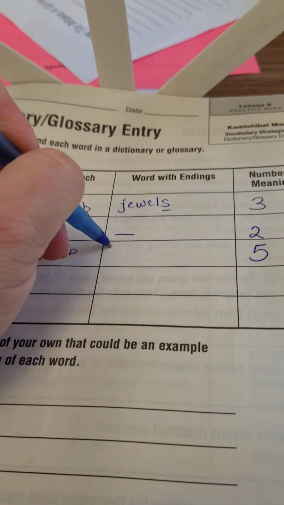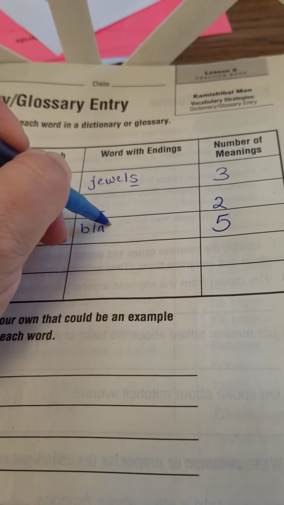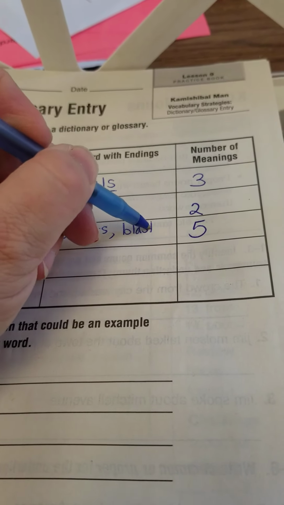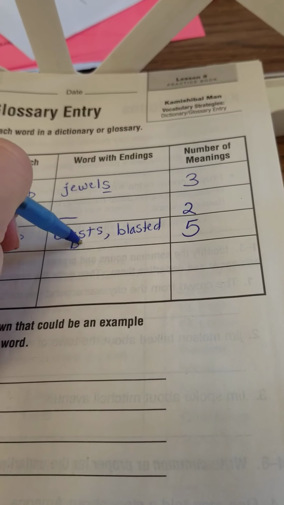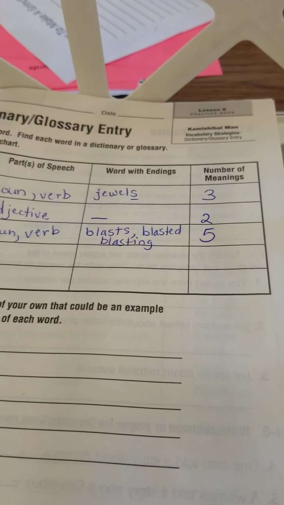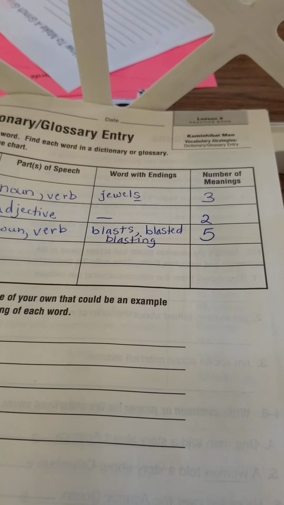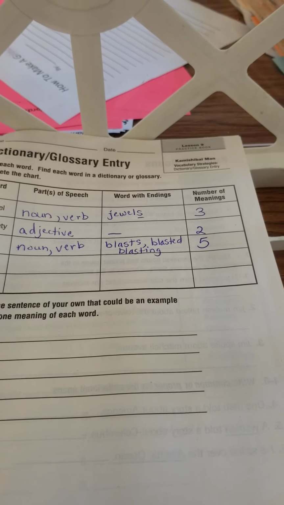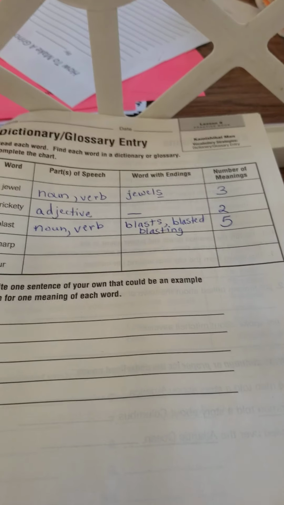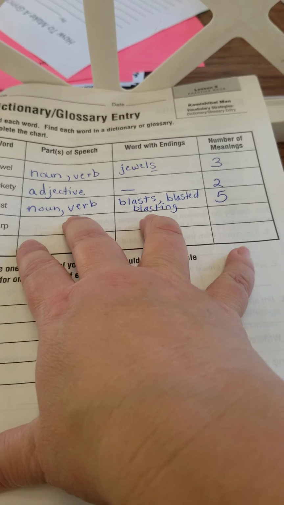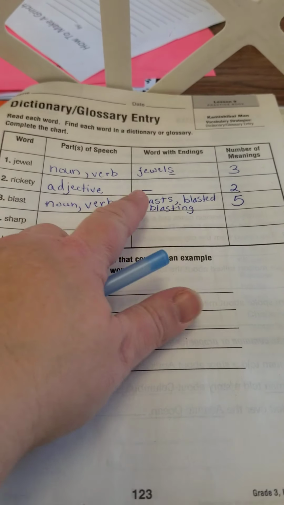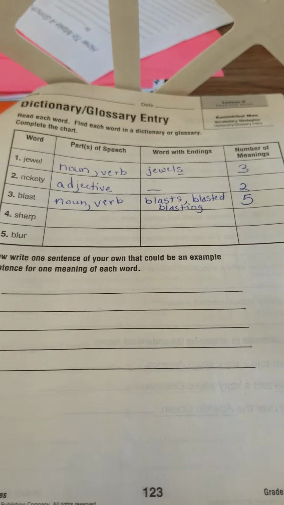We can have blasts. We can have blasted. We can have blasting. So you can add those endings. And then, of course, we said there were 5 different definitions or meanings that were listed there. We are not going to take the time today to read all of those and think about what they mean. That's not the point here. But these are some things that you can get when you look up a word in the dictionary. You can check and make sure you've got it spelled correctly. Parts of speech, different forms of the word, and how many meanings.